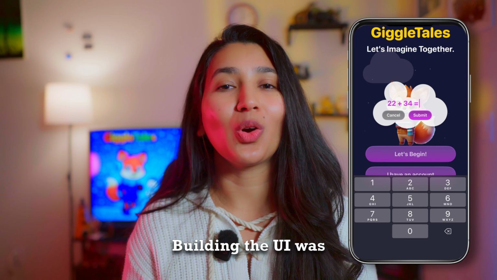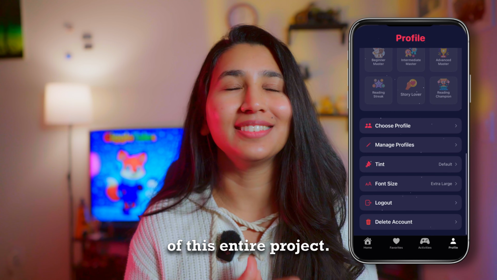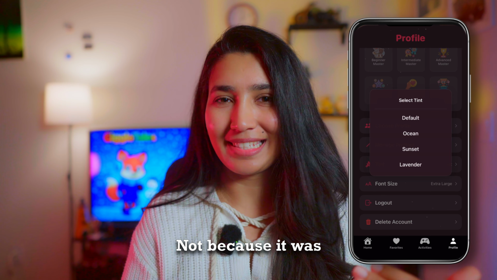Building the UI was honestly my favorite part of this entire project. Not because it was easier, it wasn't, but because for the first time I could actually see what I was creating. You change a color, instant feedback. Adjust spacing, it updates right there.